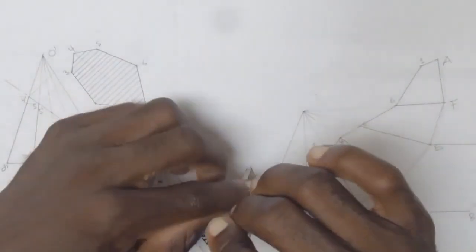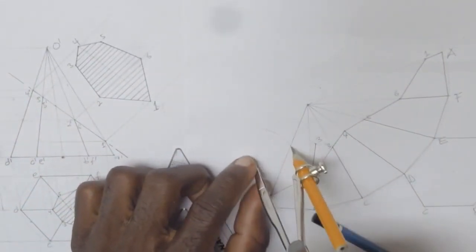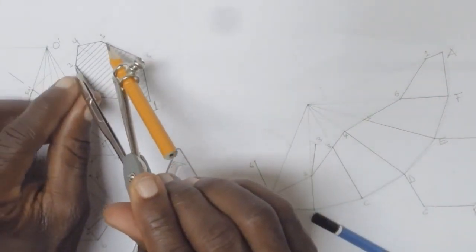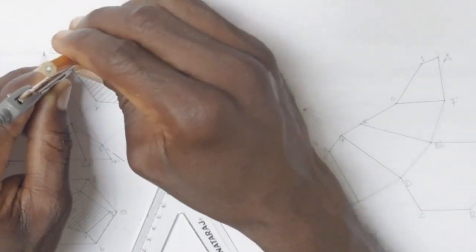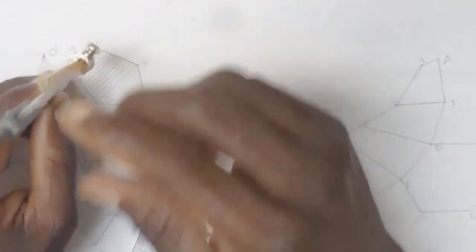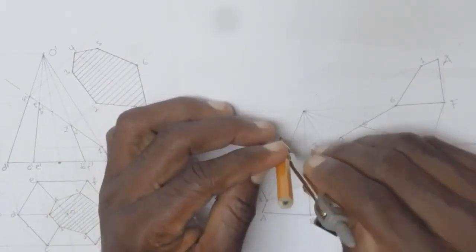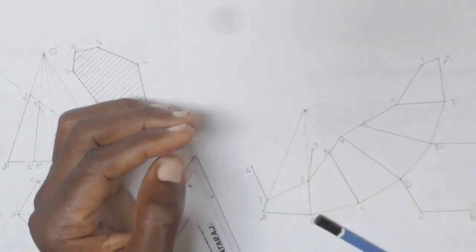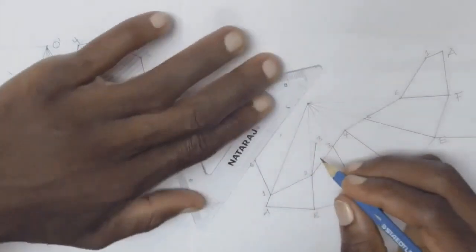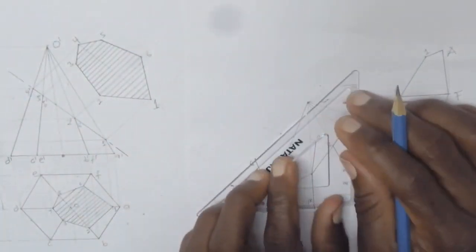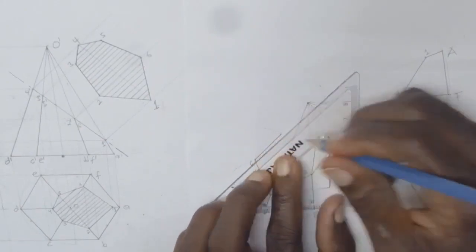from that 6 up to, now I need to determine 5. So I measure 6 to 5. Then from 3, I already have 3. So 3 to 5, pick that distance too. Then from 3, I draw an arc to intersect. So I obtain 5. So I draw a line from 6 to 5.